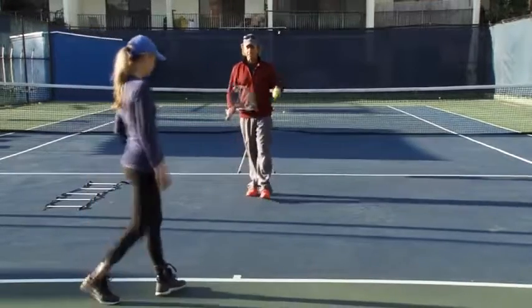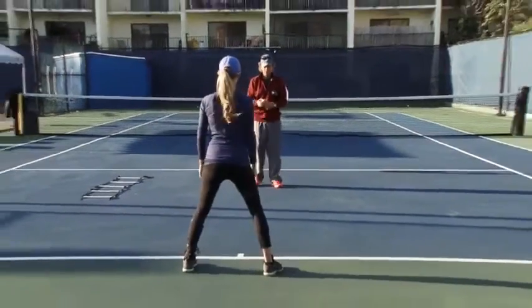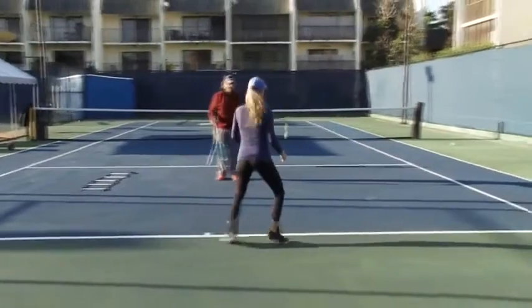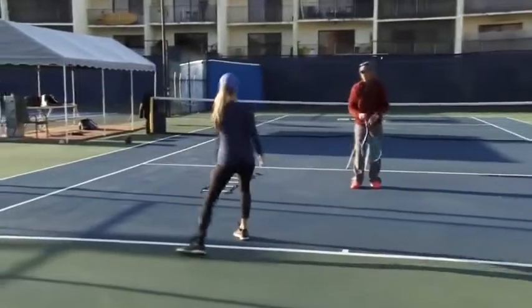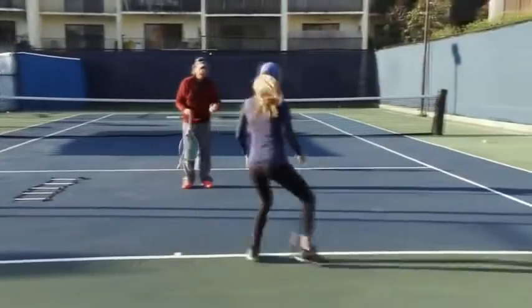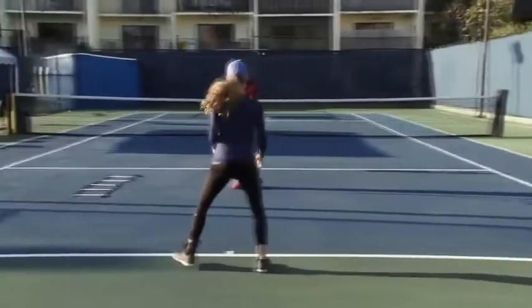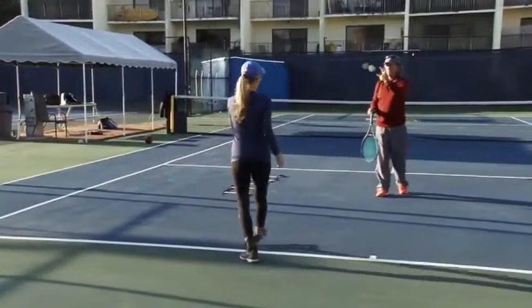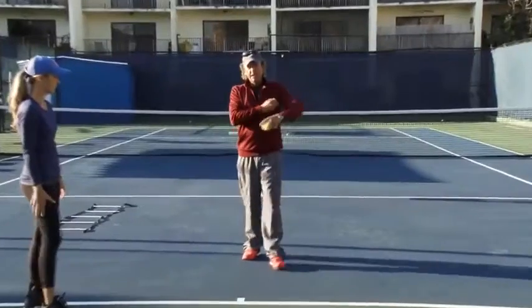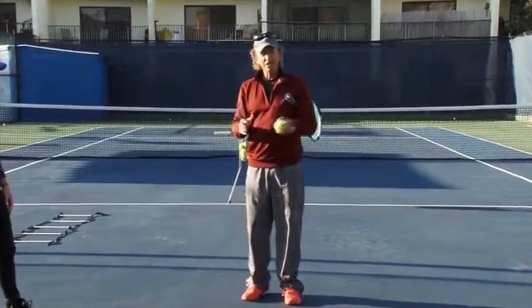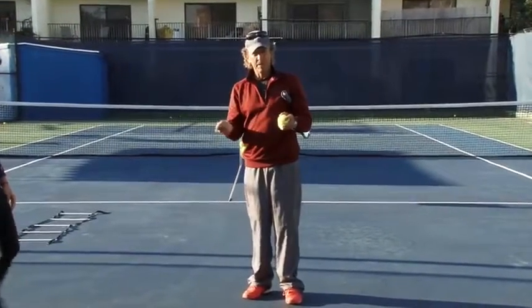All right, again from a stationary position. Watch. And rhythm down. Okay, quicker steps. Rhythm down. Quicker steps. Very good. Okay, and when you do it well, you'll find that in order to get balance before you catch, you have to speed your feet up.